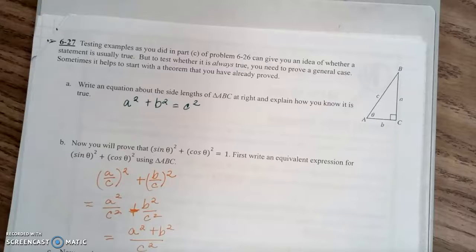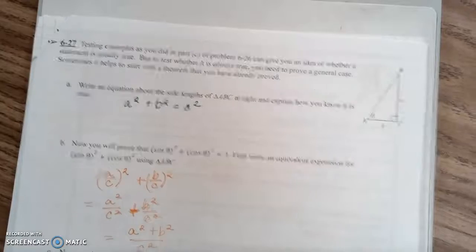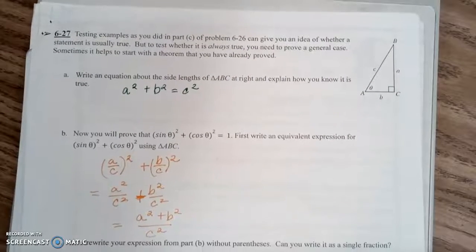Testing examples as you did in part C of problem 26 can give an idea of whether a statement is usually true. But to test whether it is always true, you need to prove a general case. Sometimes it helps to start with a theorem that you have already proved. Okay, part A says, write an equation about the side lengths of triangle ABC at right and explain how you know it is true. I just picked the easiest one you know of.